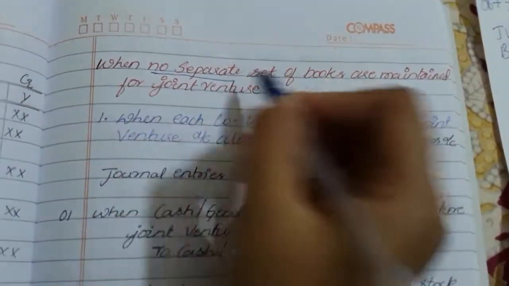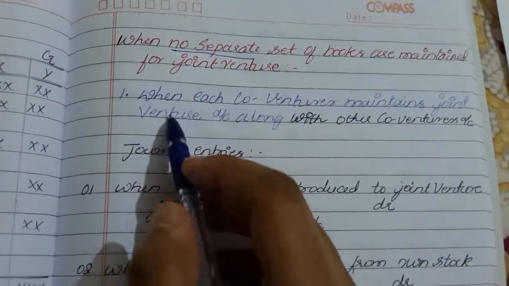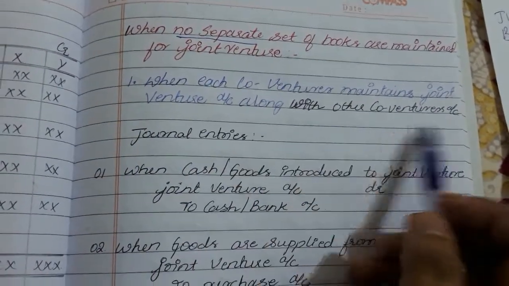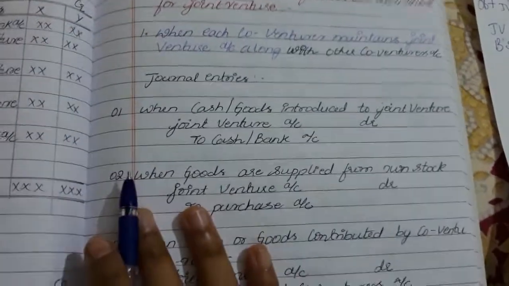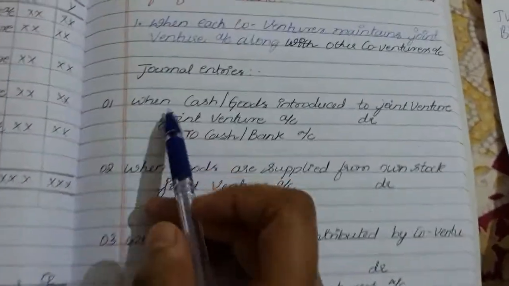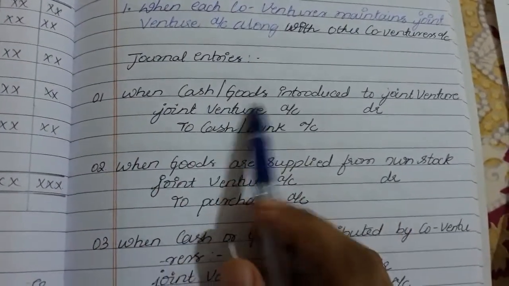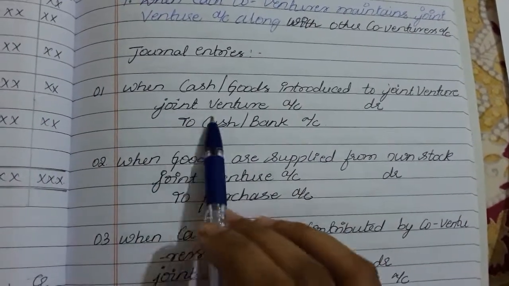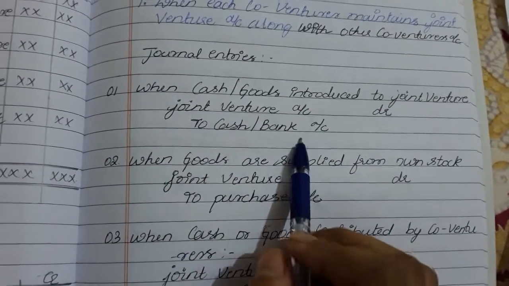So you can see, this is when no separate set of books is maintained for the joint venture, and each co-venturer maintains a joint venture account along with the other co-venturers, first part. In these journal entries, when cash or goods are introduced to the joint venture, the entry will be joint venture account debit to cash or bank account.